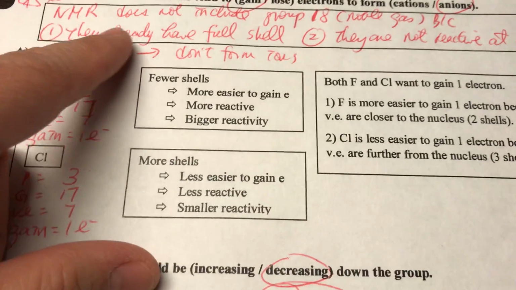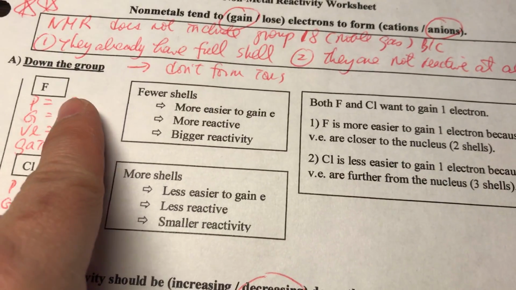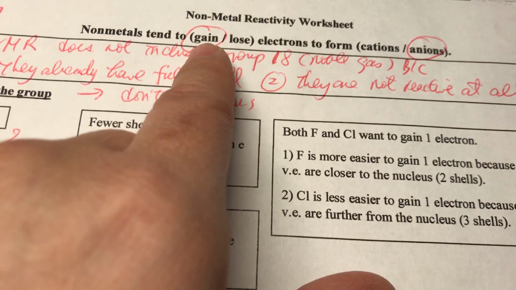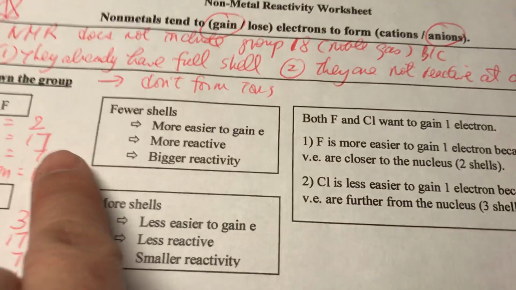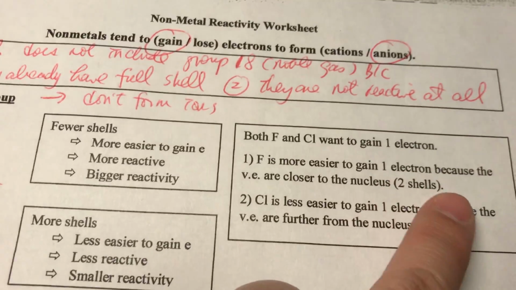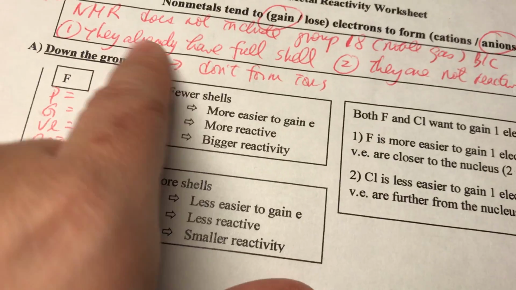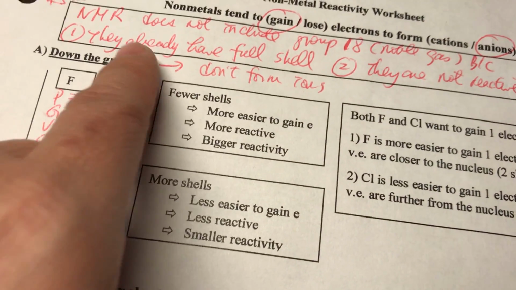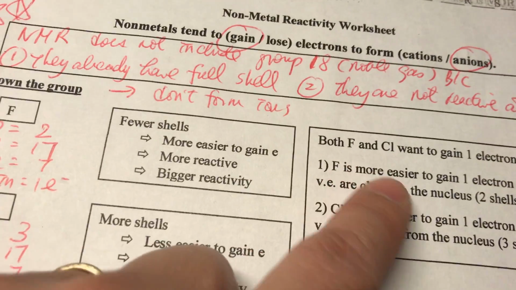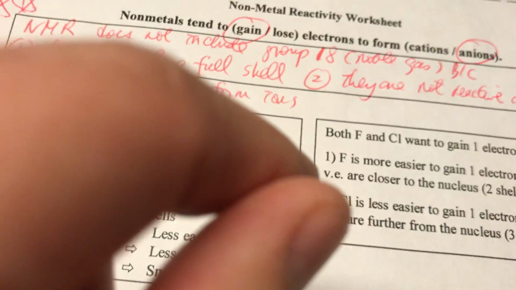Now, imagine there's a nucleus on the top. F is actually easier to gain an electron. Here we're talking about gaining electrons because they're non-metals. F will be easier to gain 1 electron because its valence electrons are closer to the nucleus. So imagine there's a nucleus here. F is closer to the nucleus, so F will be easier to gain an electron because it's so close. So the nucleus can grab the electron easier.